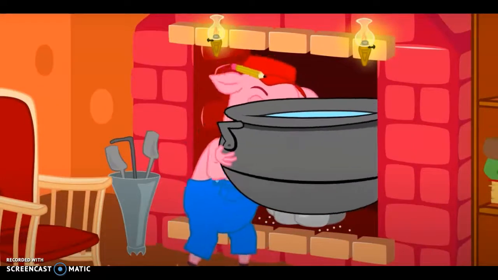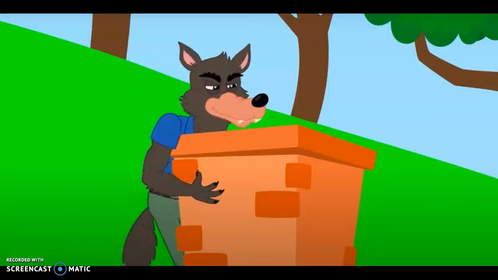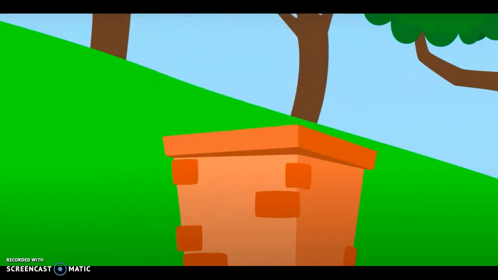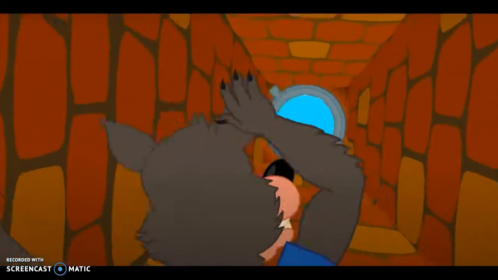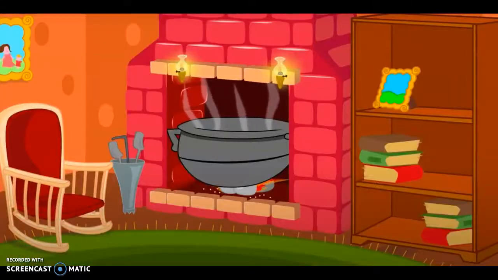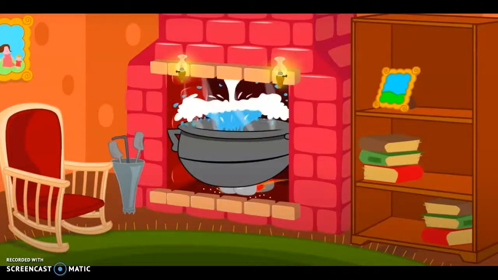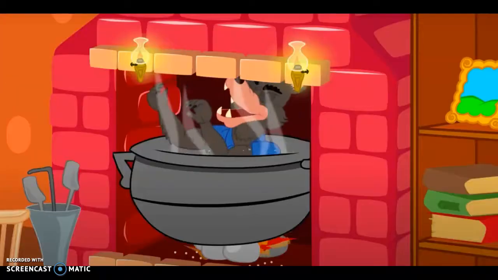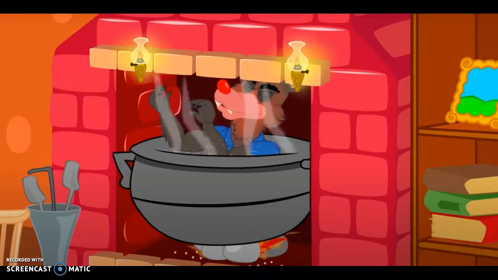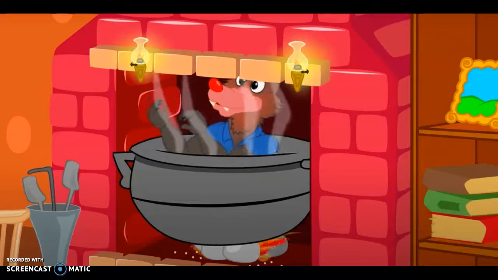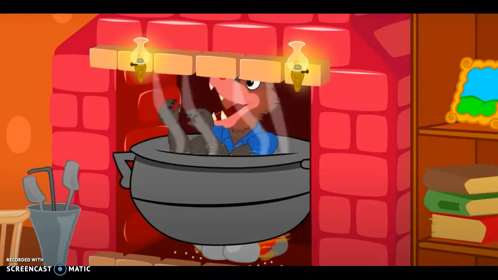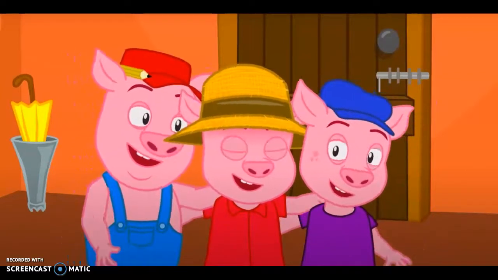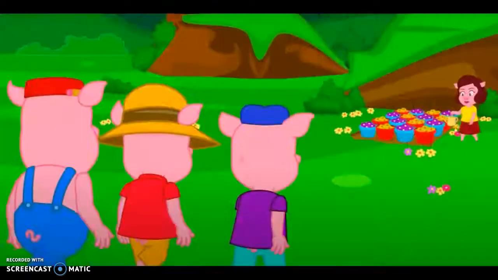The wolf barely climbed up the chimney and threw himself in and went straight into the boiling bucket. Oh, help! Help! I'm burning! Save me! Finally, being free from the wolf, the piglets hugged each other with joy.